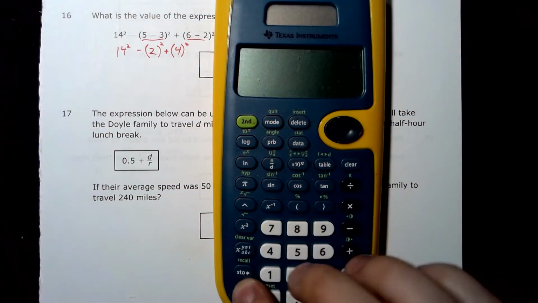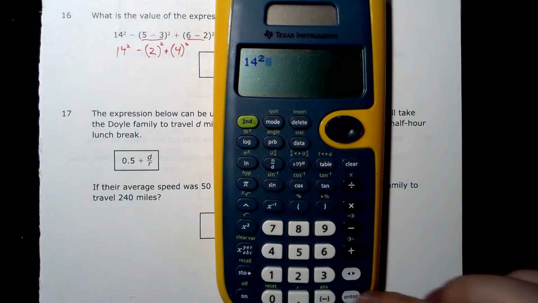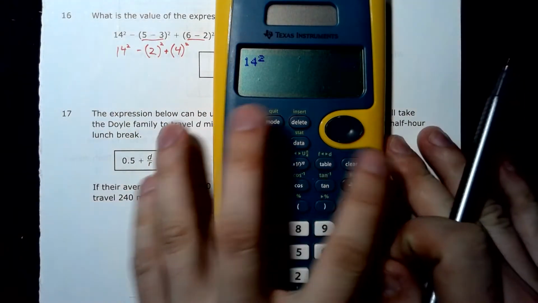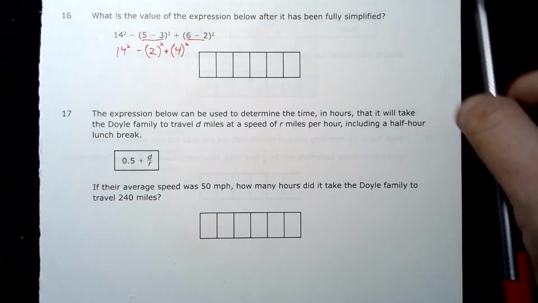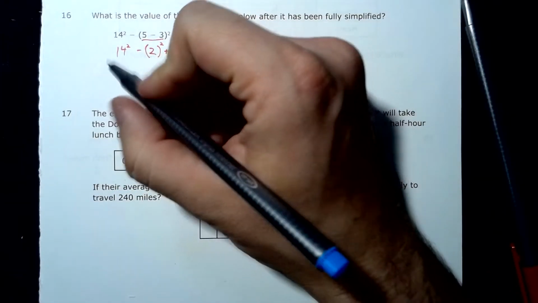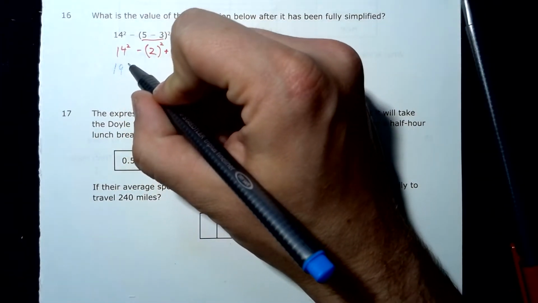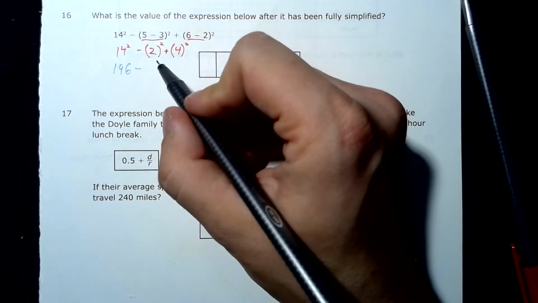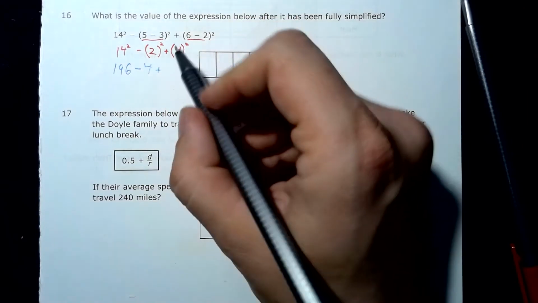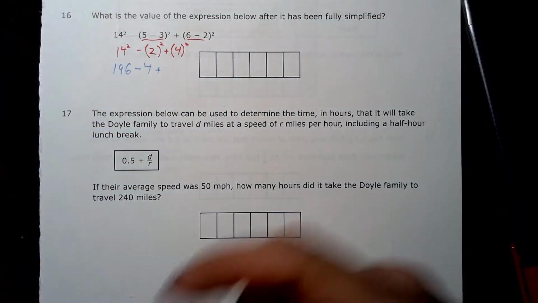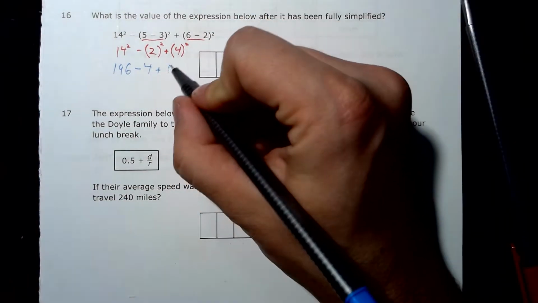So, 14 squared, that one I'm going to want to use a calculator for, because that will be a large number. 196. And this is the second step, so I'll use a different color pen. 196 minus 2 squared, I don't need a calculator for that, that's 4. Plus 4 squared, don't need a calculator for that either, 4 times 4 is 16.